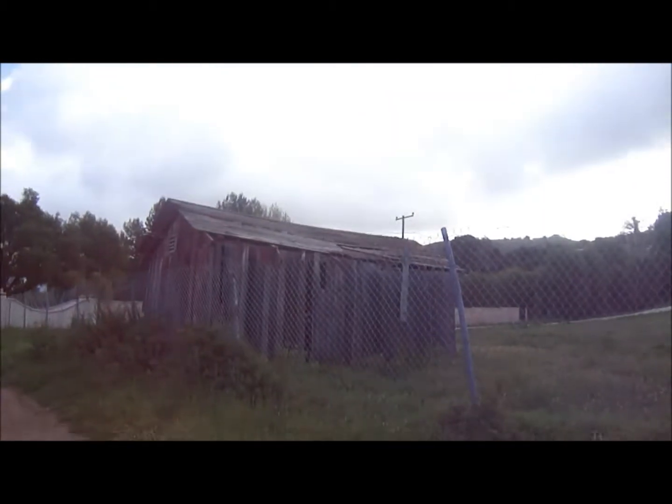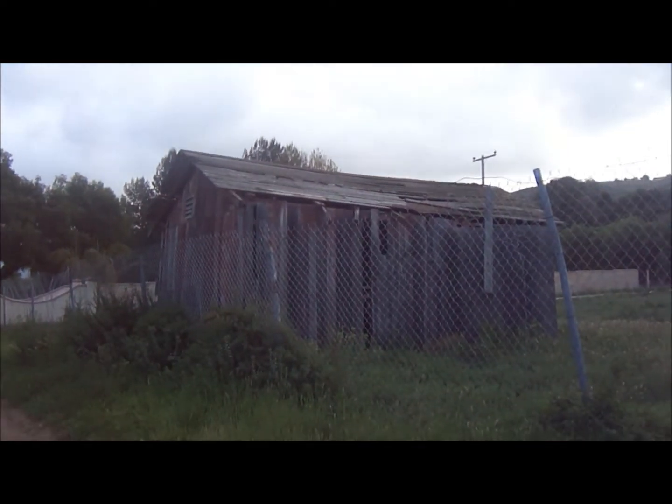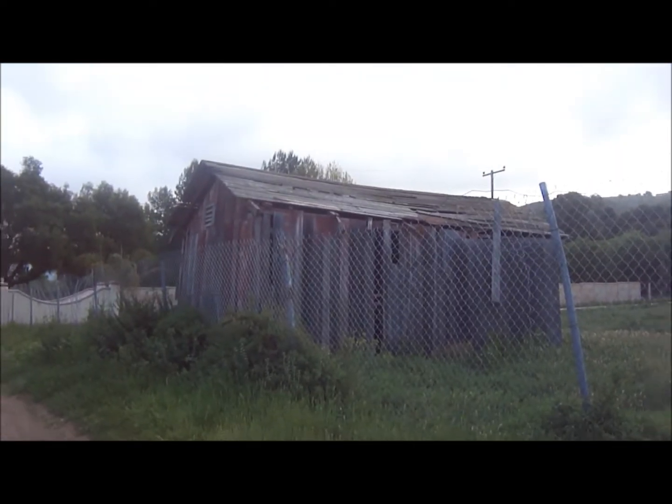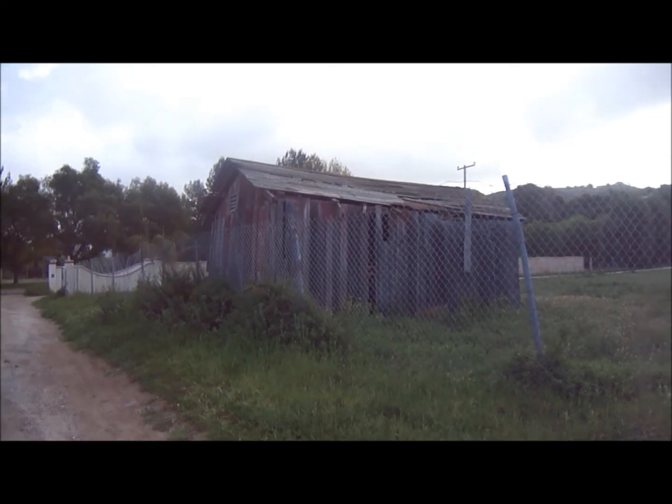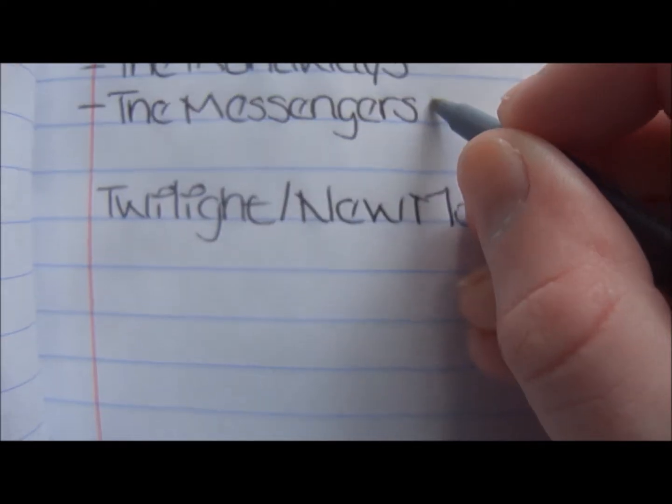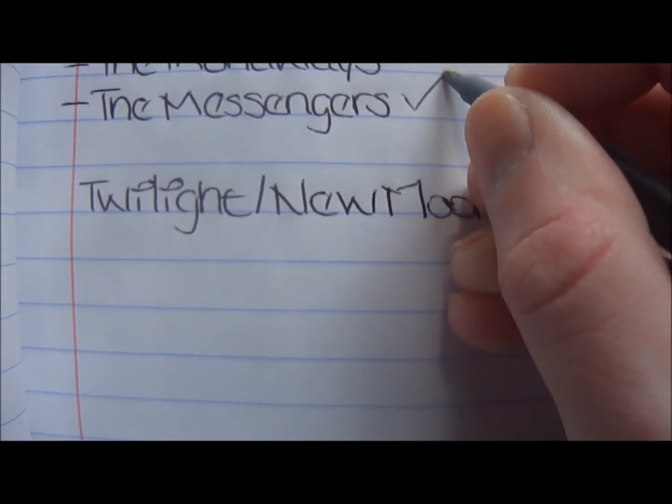Another situation where I feel weird. Again, I'm in front of someone's house filming, but I don't care. So this is what I found for The Messengers. It's like an old abandoned barn, but it's more like a shack because it's too small to be a barn. You know, it's like the film when she goes into the barn and she gets attacked by Jodelle Ferland, the ghost. I wanted to film a crow, but there are no crows out. Now check The Messengers off my list.